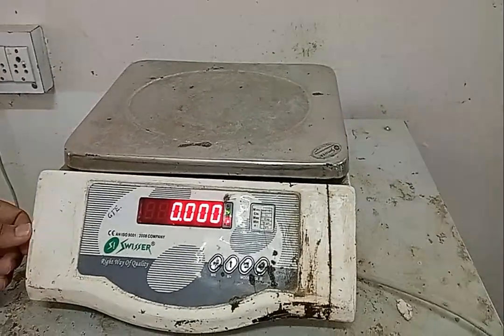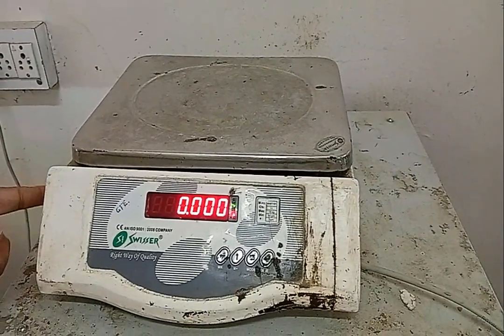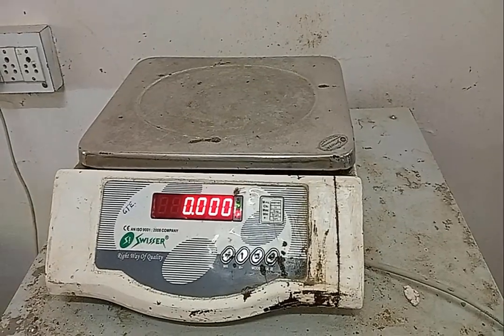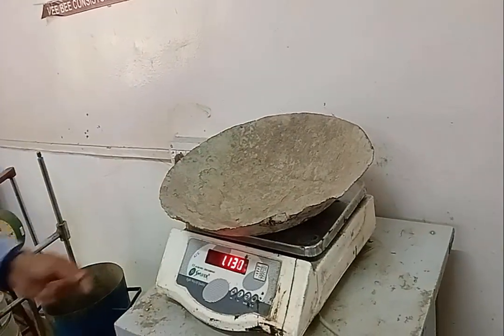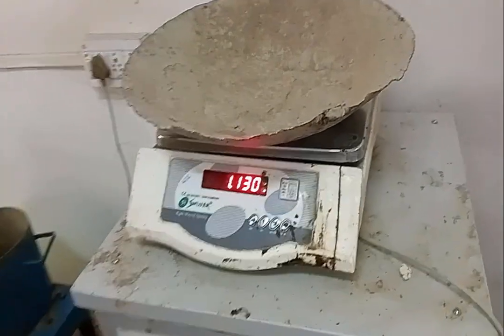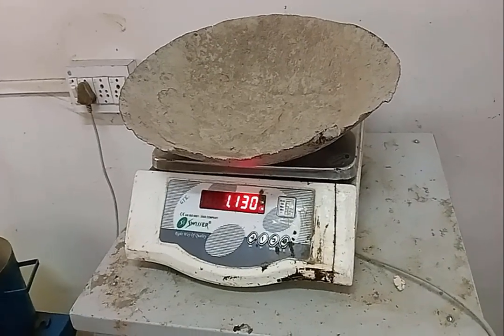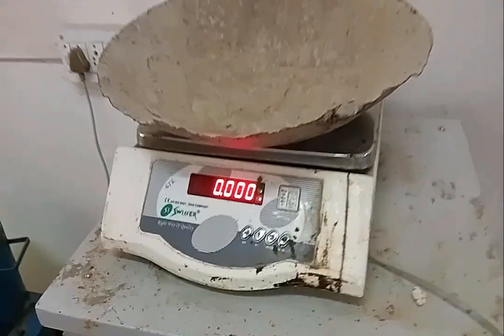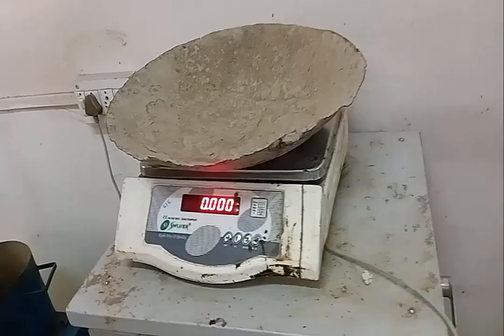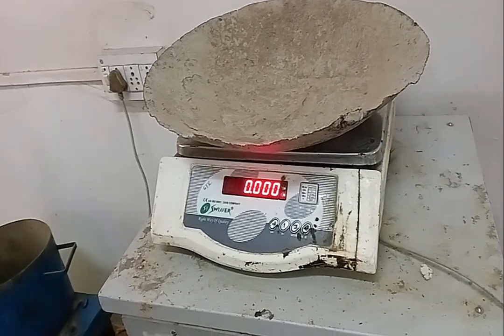This is the weighing machine which we can use for the weighing of the aggregates. Now we will first take the tare weight of this container. You will see now it's about 1 kilogram, 130 gram. So we will make it 0. Now for this experiment we are going to take 5 kgs of coarse aggregates.